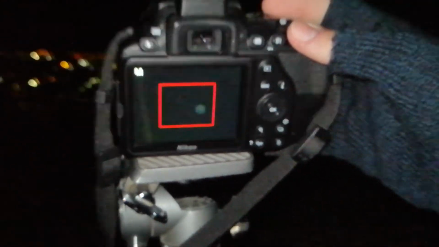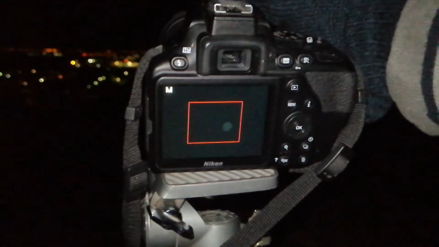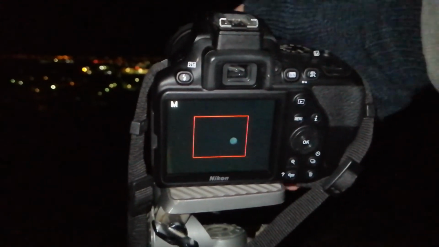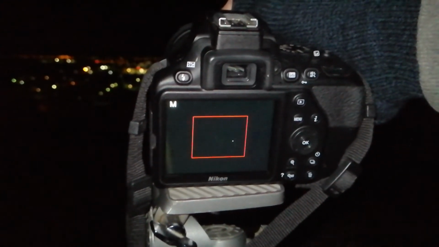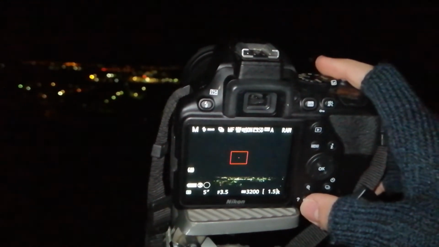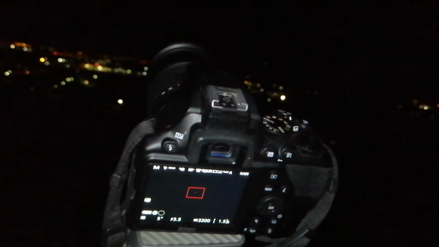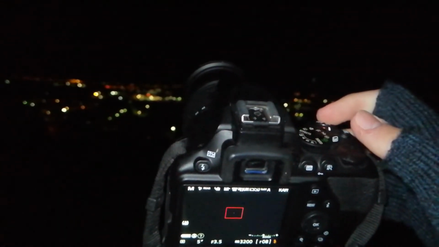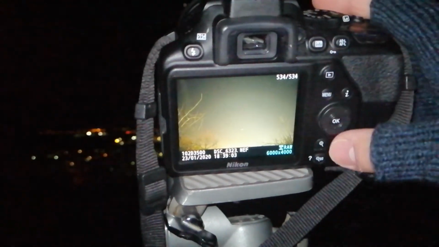So what we do next is focus on my phone. Yep. So we just manually focus it until the dot is as small as it can be. There you go. Now you can zoom out, move the tripod more at the sky, and take a shot. It's gonna be open for 5 seconds. Then after it's done, it's gonna close. We got a photo. Check it out.